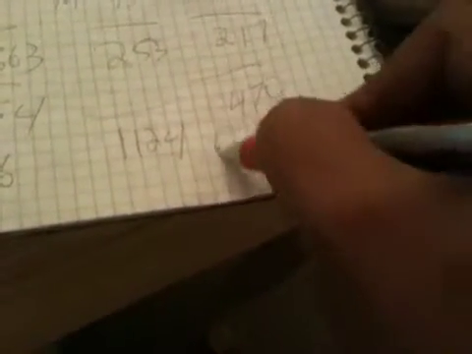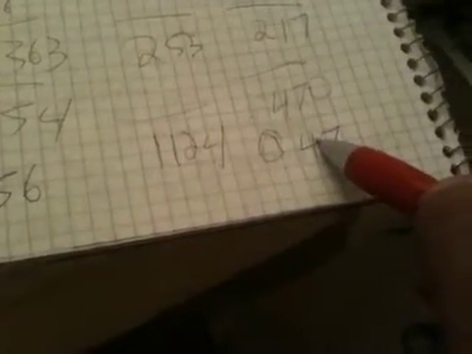Because remember, if it's a 0, when you flip it around, it becomes in the front. So it's 47. So now you add these two numbers, and that is 530. And that's how I came to the total of 1654.